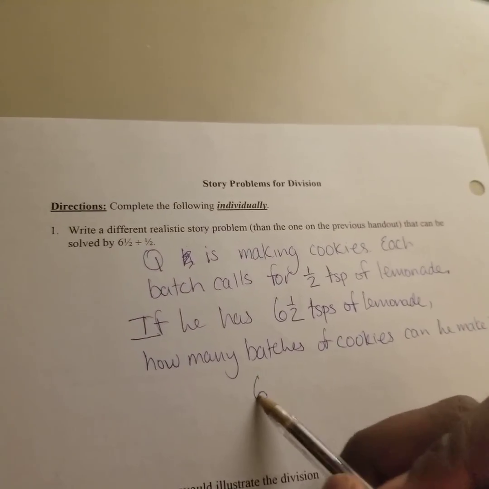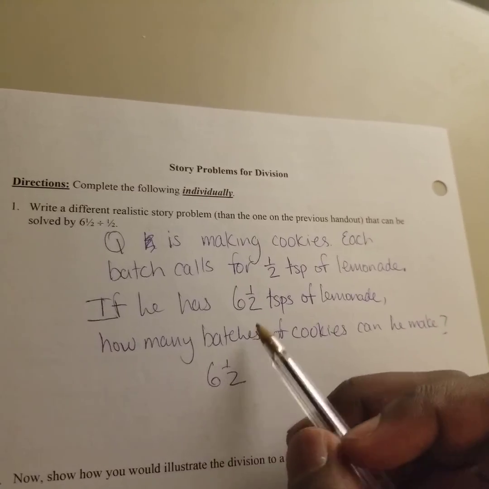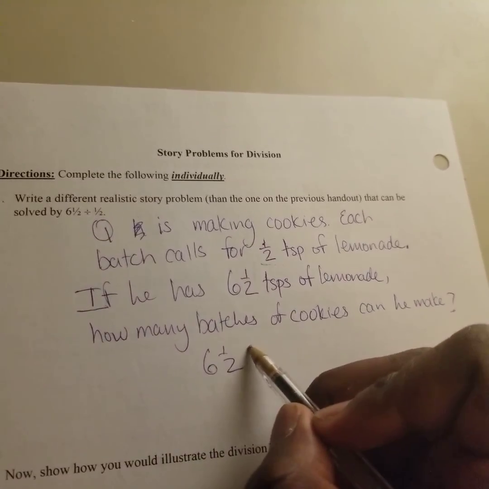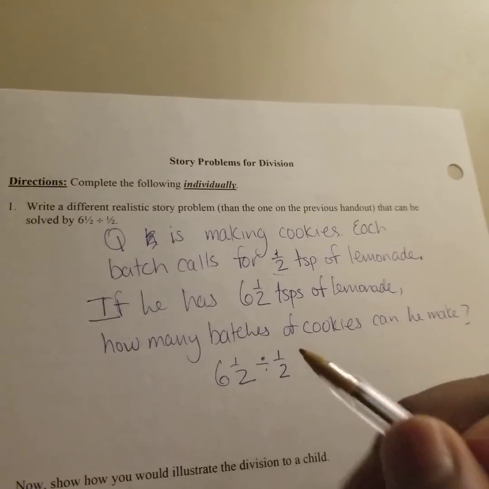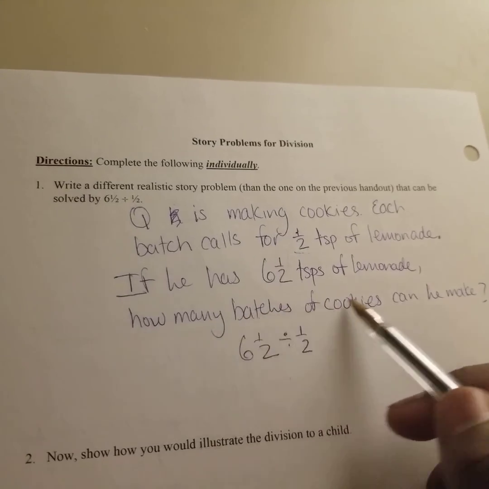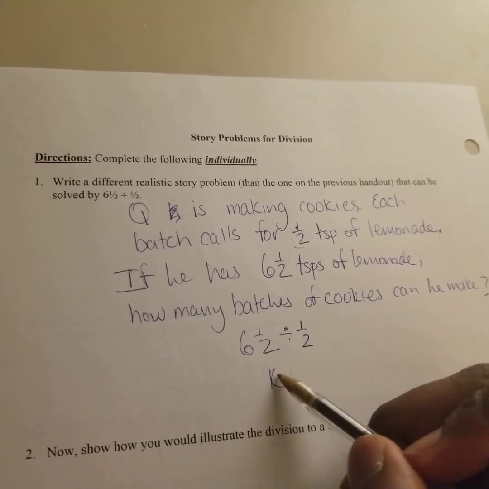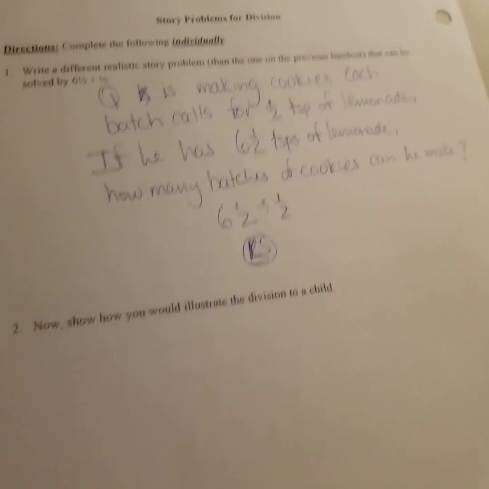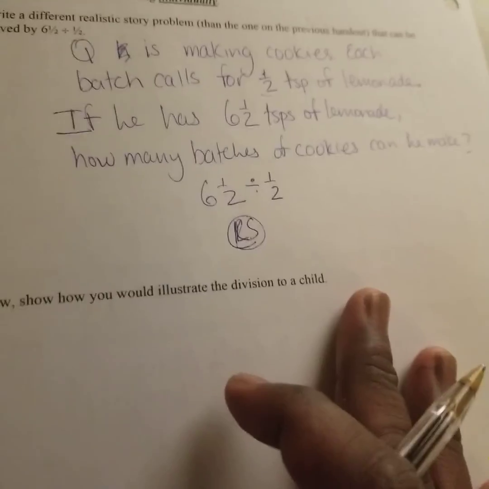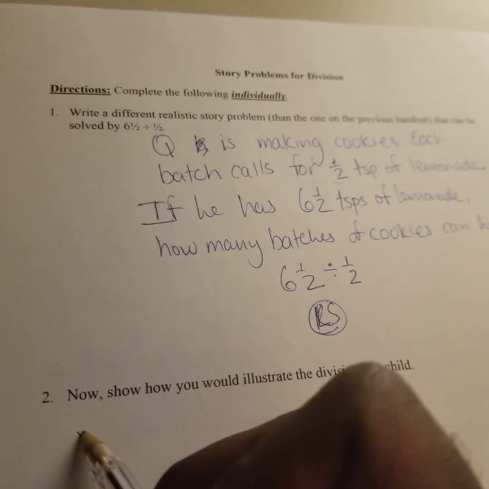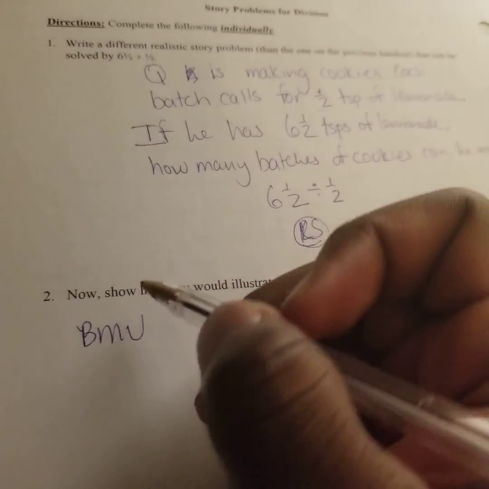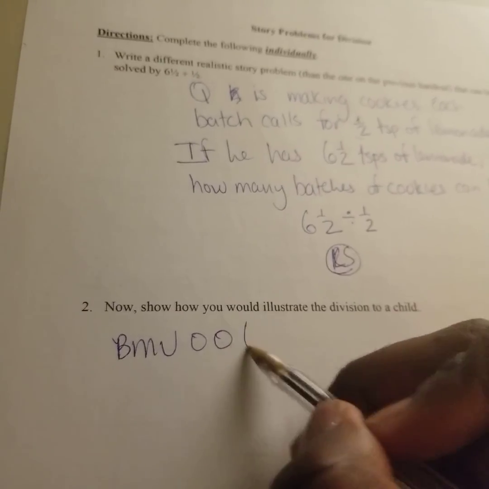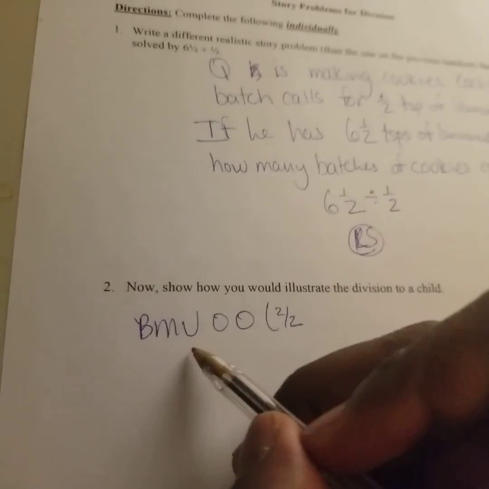Right, so 6 1/2 is my whole. This is the size of my group, 1/2. And I'm trying to find out the number of groups, right? How many batches of cookies? So that's repeated subtraction. I'm going to abbreviate this as RS. And if I want to demonstrate that division, I can do that easily. So that's my BMU, 2 halves.